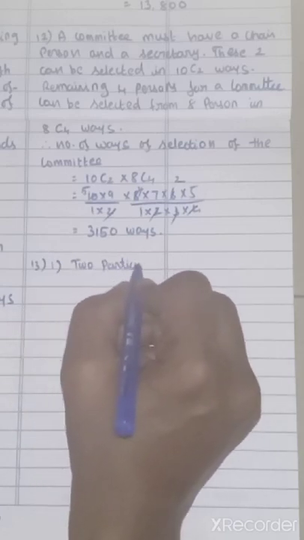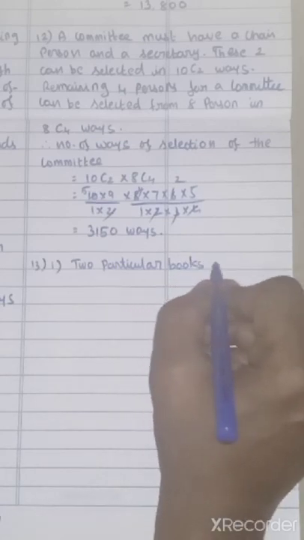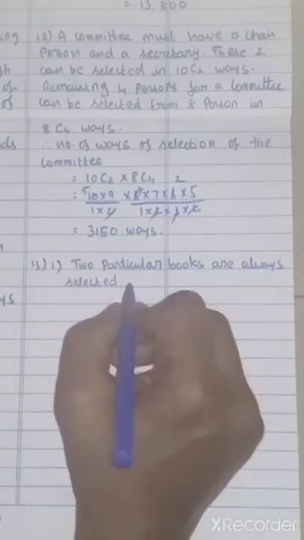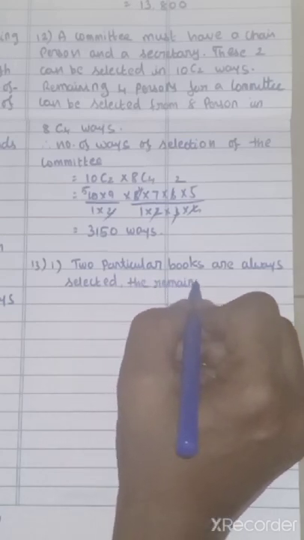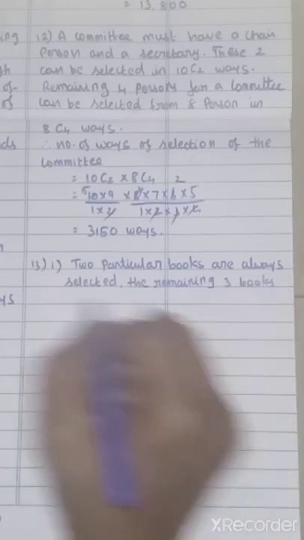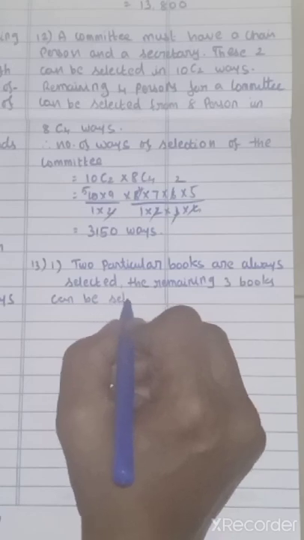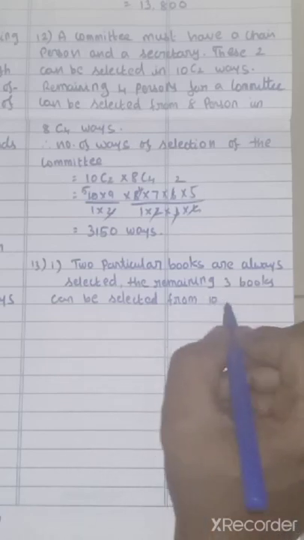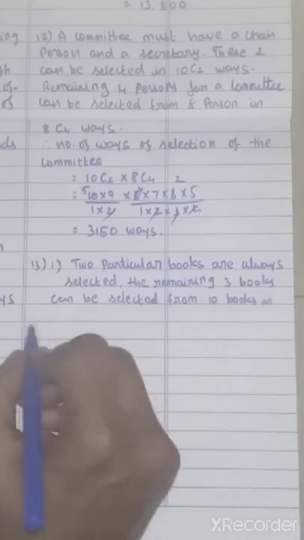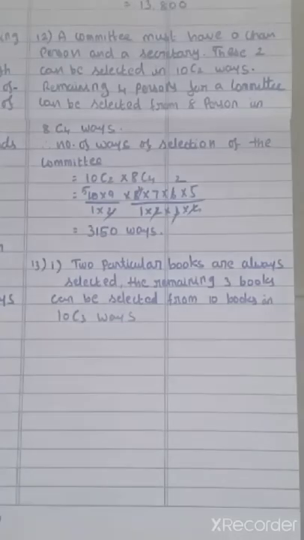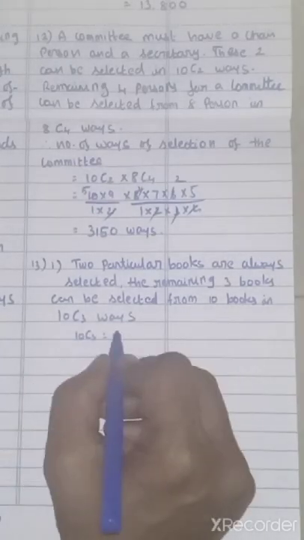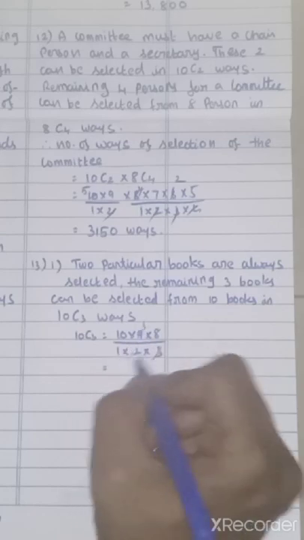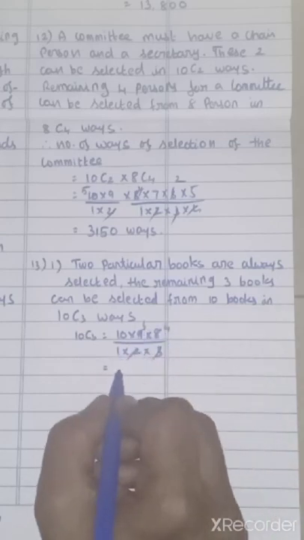So your first subdivision is 2 particular books are always selected. So remaining will be 3 books, right? Remaining 3 books can be selected from 10 books. Totally 12 books there, 2 already selected. So remaining 10 books in 10C3 ways. That is 10C3 equal to 10, 9, 8 by 1, 2, 3. And if you cancel, 3 3s are 9, 4 2s are 8, 12, 120.